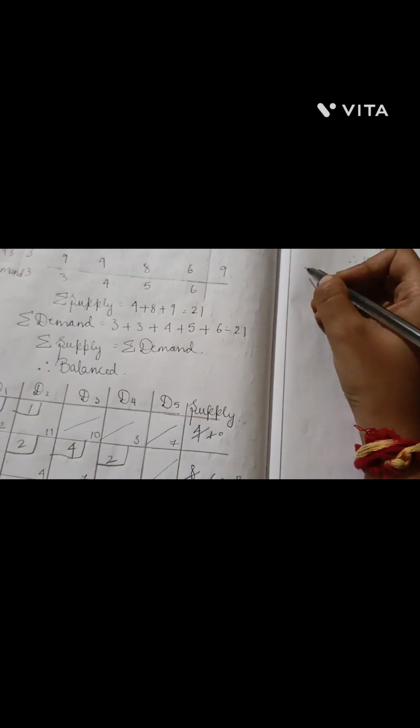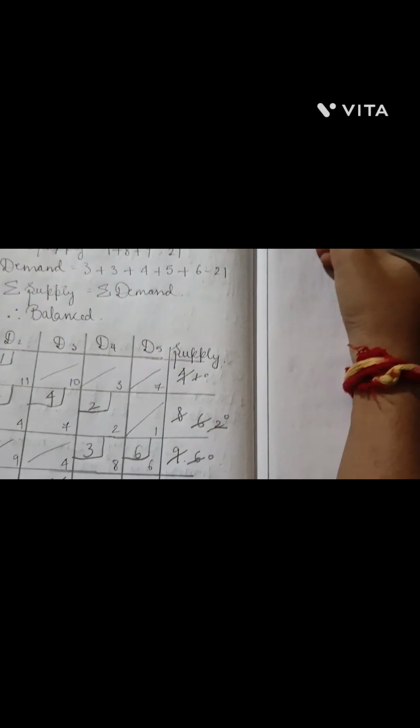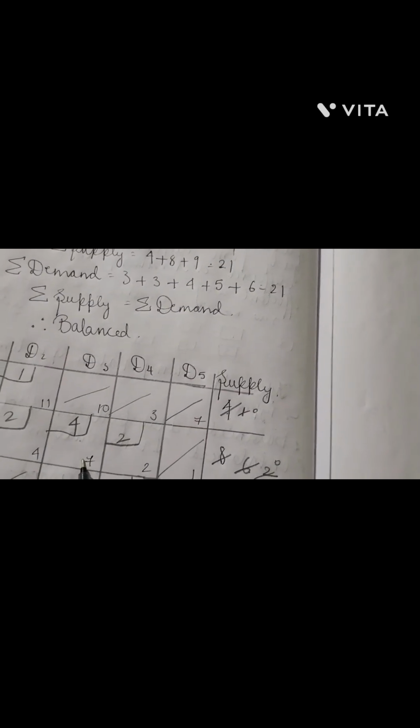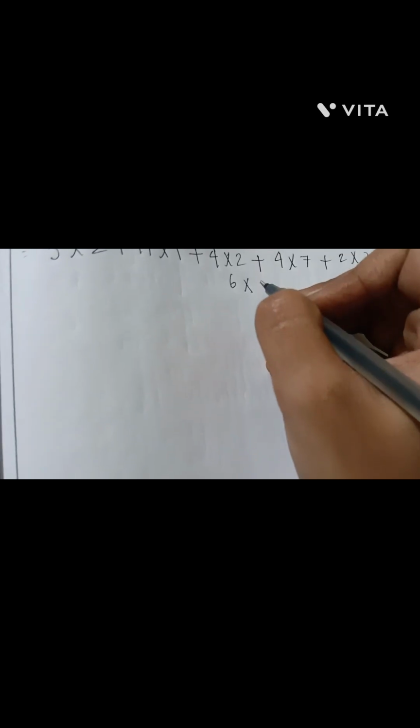Like for example, 3 into 2 for this cell plus 11 into 1 plus 4 into 2 plus 4 into 7 plus 2 into 2. Keep on multiplying, 6 into 6.